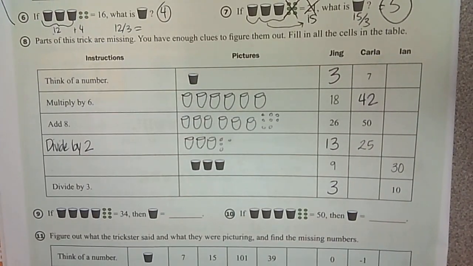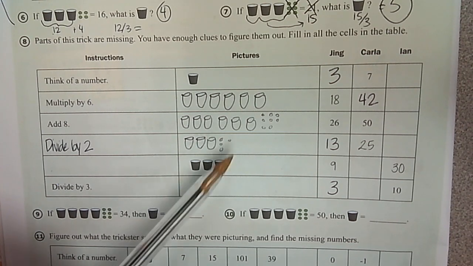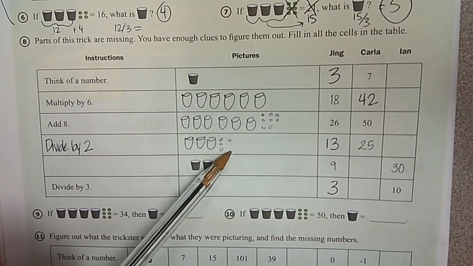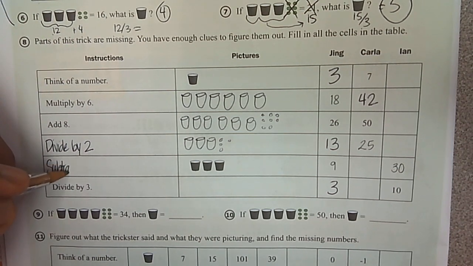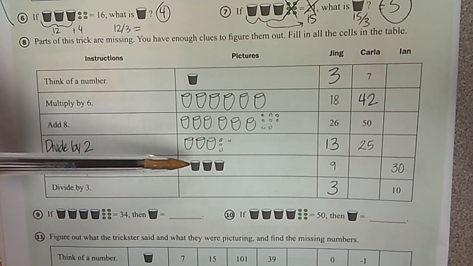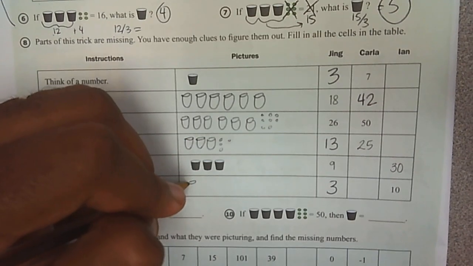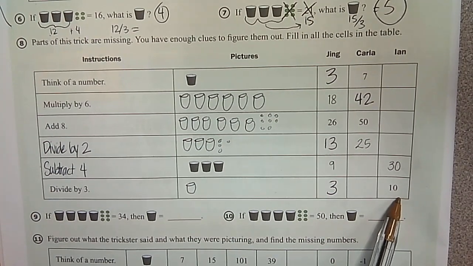Okay, I'm getting this. So I have 3 buckets here and 3 buckets here. The only difference is I don't have those 4 dots anymore. So if I took away dots, then that means I subtracted. Okay, I'm getting it. All right, so I have all my instructions. I might as well finish my picture. Divide by 3. Ooh, this time I don't have dots. I have a bucket. Ooh, so this time I don't have one number. I might have different numbers.